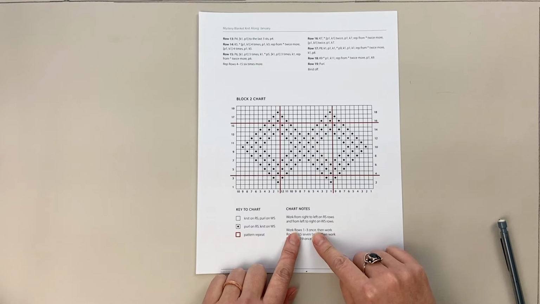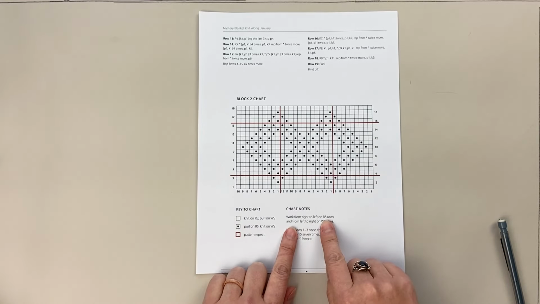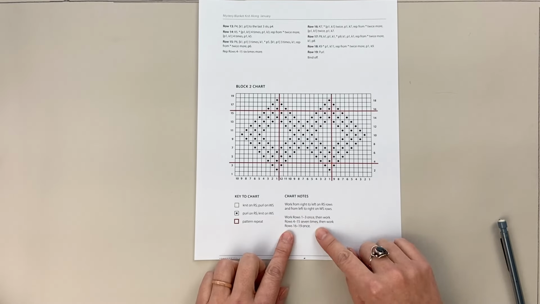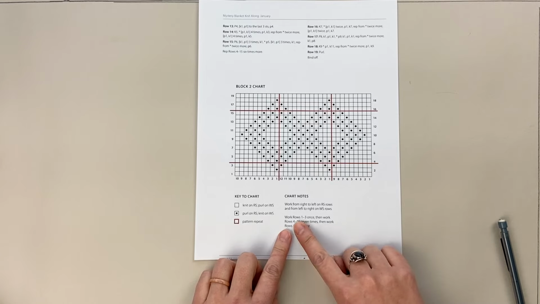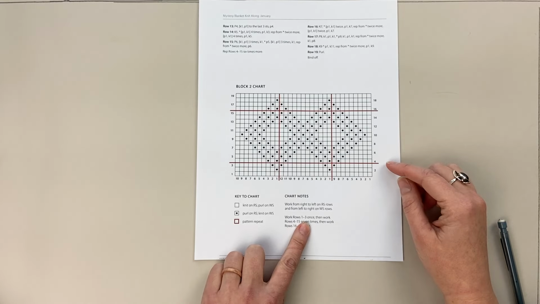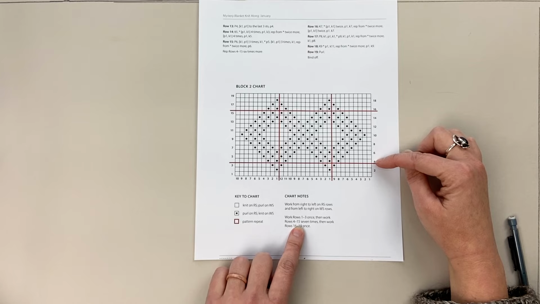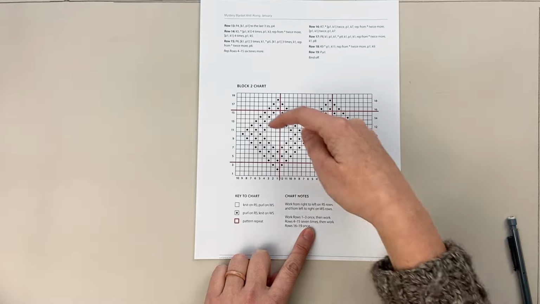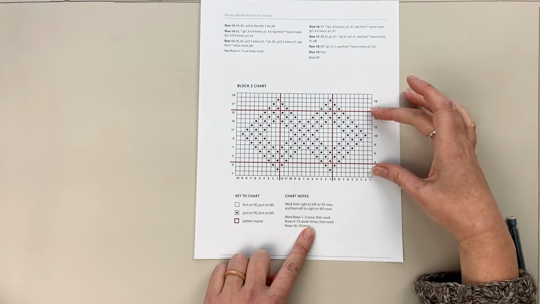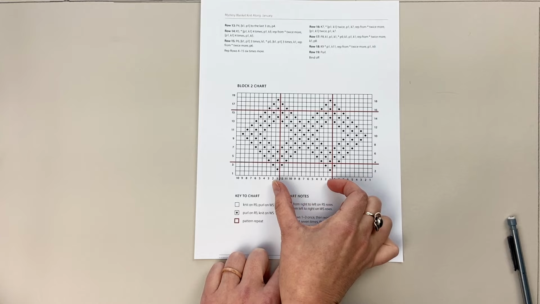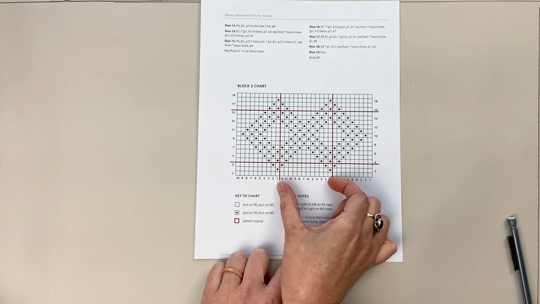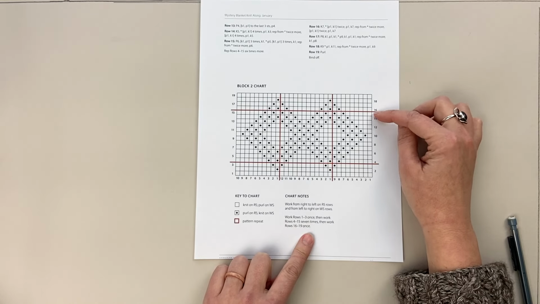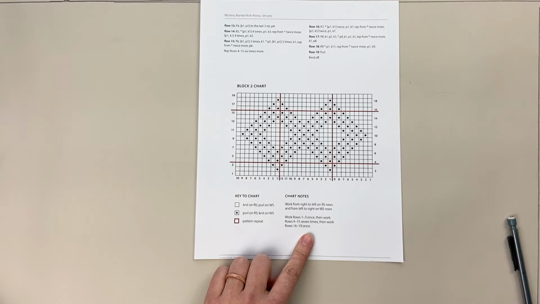And then in the chart notes, same as before, we're working from right to left on right side rows and from left to right on wrong side rows. And then it gives us a little bit more information here. It's telling us that we're going to work rows 1 to 3 once, and then we're going to work rows 4 through 15 7 times. So we're repeating that, and that's why you have the repeat lines in the middle of the chart like this too, because it's telling you those are the rows that we're going to repeat. These are the stitches that we're repeating within the row. So we're repeating just rows 4 through 15, and then we're ending with rows 16 through 18.